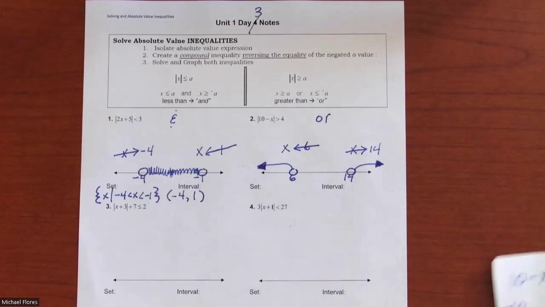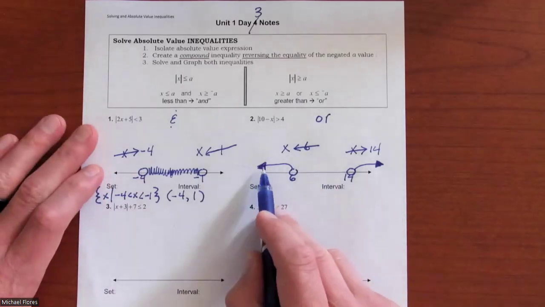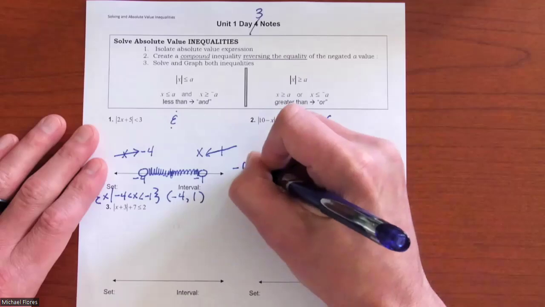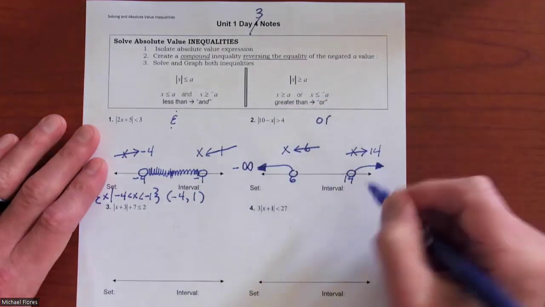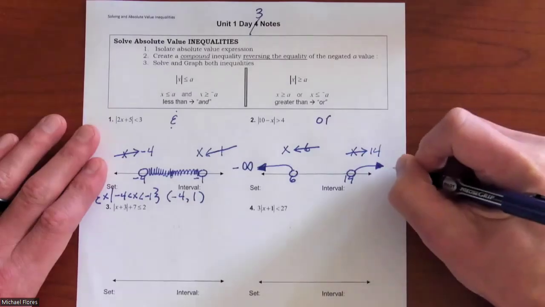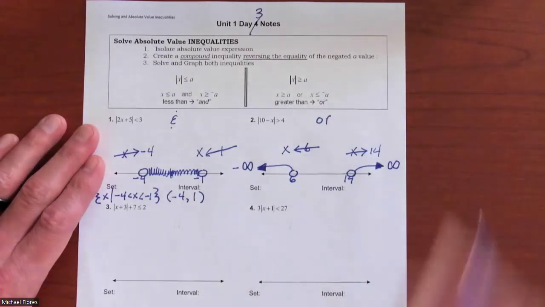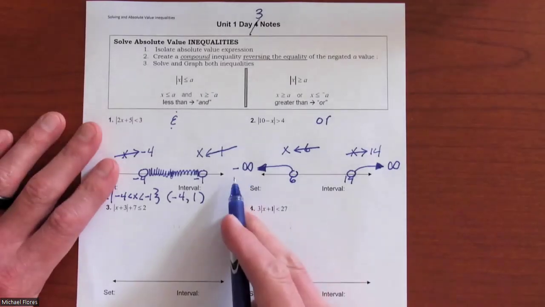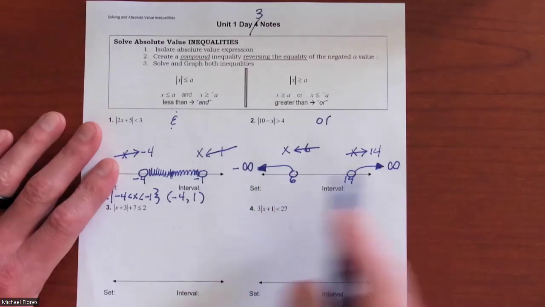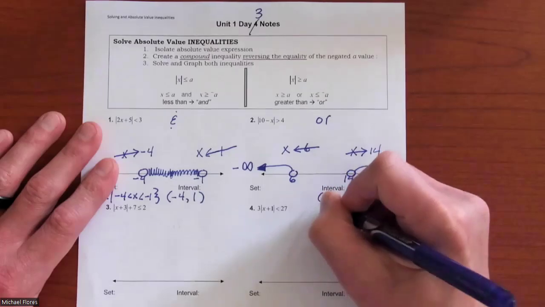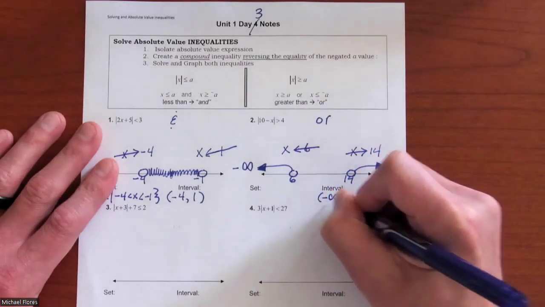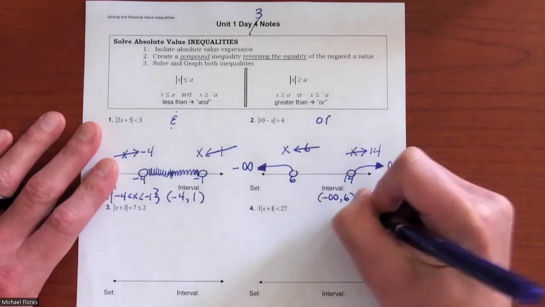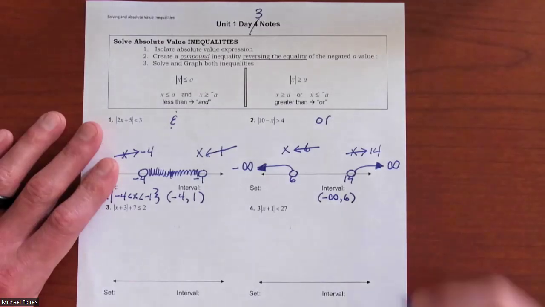Let's do interval notation first. As I mentioned here, this arrow is going to continue going to the left forever. That direction is -infinity. This arrow is going to go to the right forever. That direction is +infinity. So when we go to build our interval notation, let's do it from left to right. So we're coming from the left. So that's -infinity, comma, we are approaching 6. And since it's an open circle, give it a parenthesis.